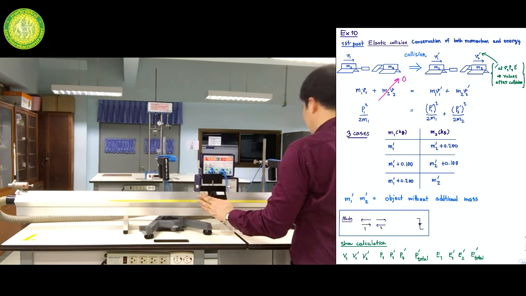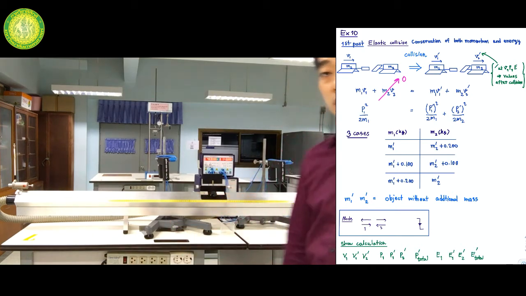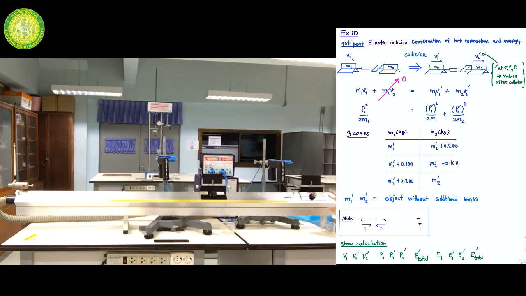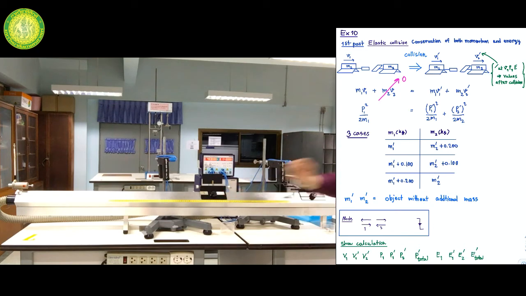You actually see that the first object stopped after the collision, and the second object takes all the velocity and moves. The first one stops, the second one takes all the velocity and moves.